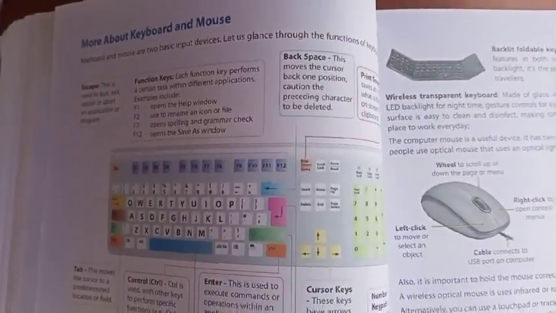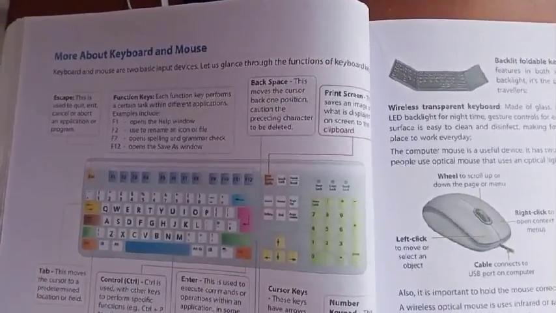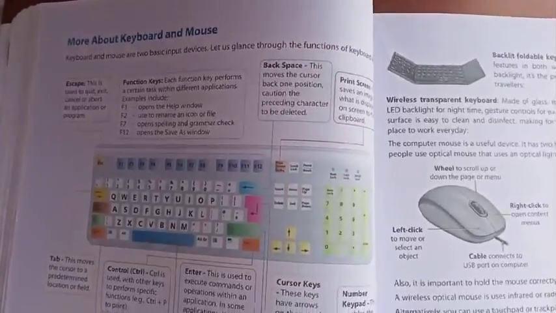So these were some of the commonly used input devices or peripherals. In the next video we will be discussing more about the keyboard and the mouse.